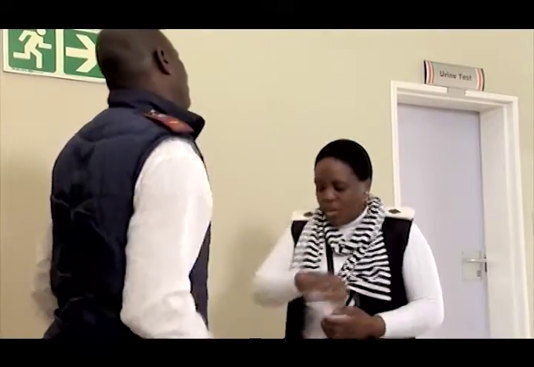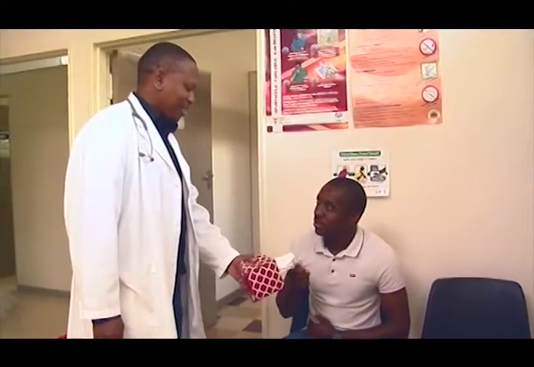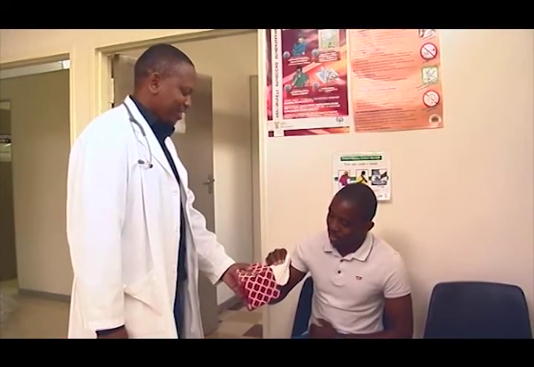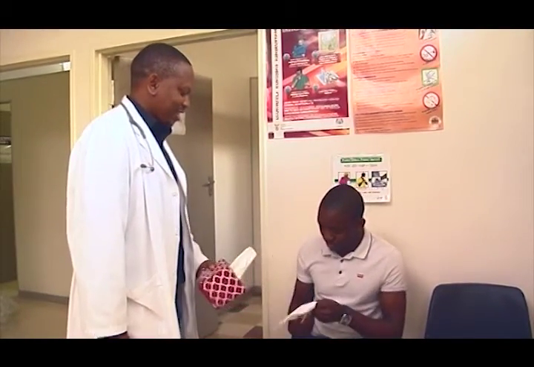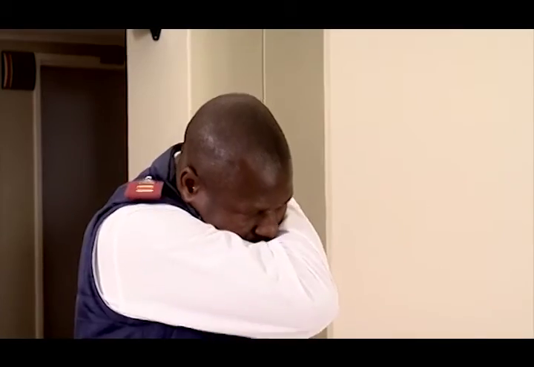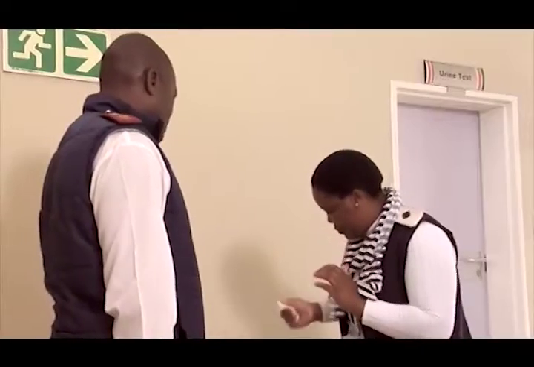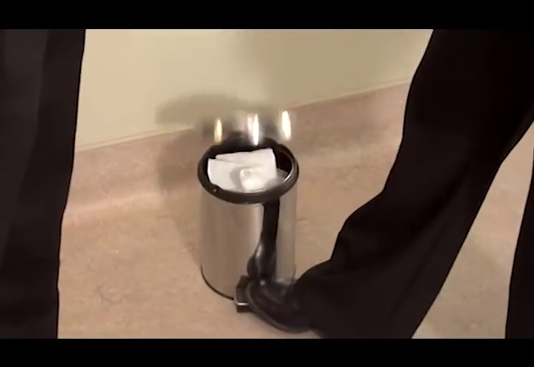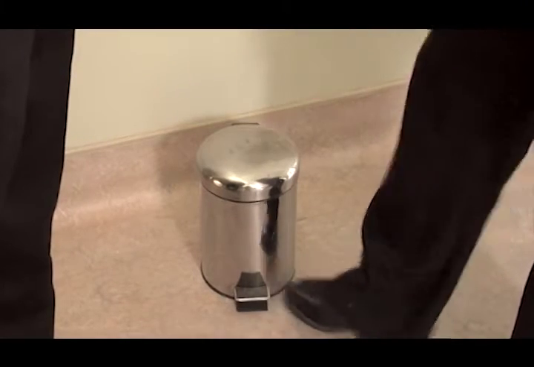Cough etiquette is the practice of covering the mouth and nose when coughing and sneezing to help prevent germs from being spread to others. All coughing persons in the ward should cover their nose and mouth with a tissue or cloth when coughing or sneezing, or cough into the upper arm rather than the hand to prevent the spread of TB bacilli. And of course, wash your hands afterwards.